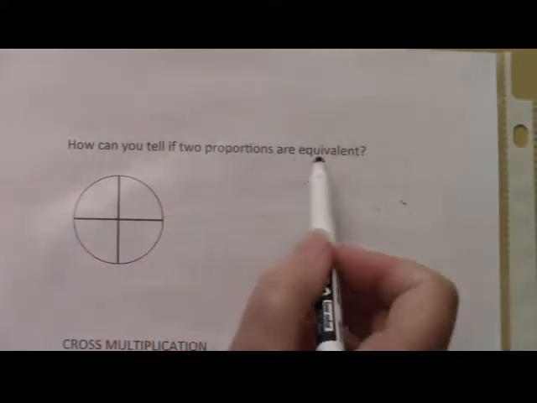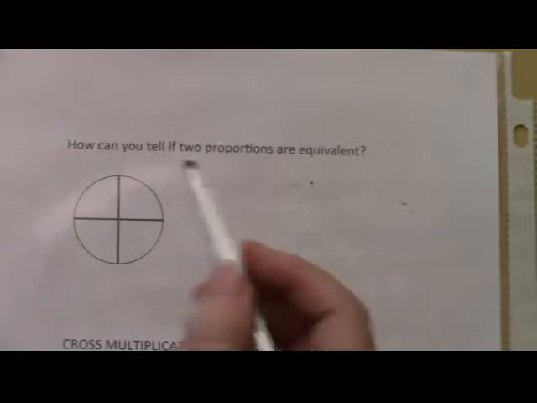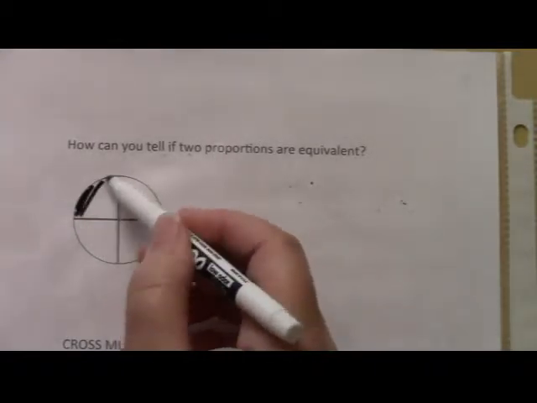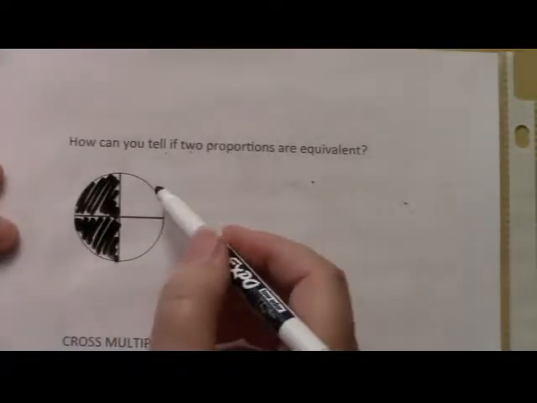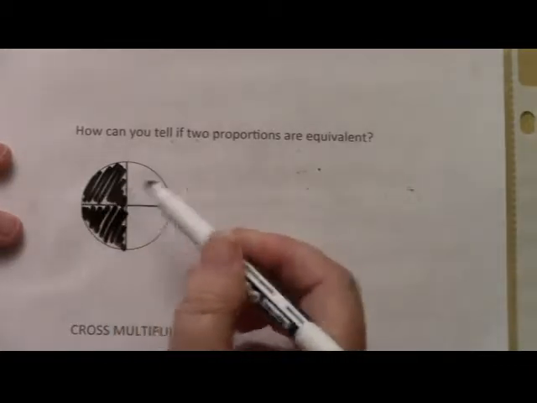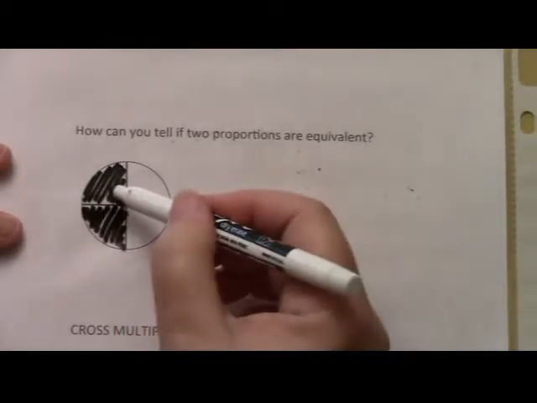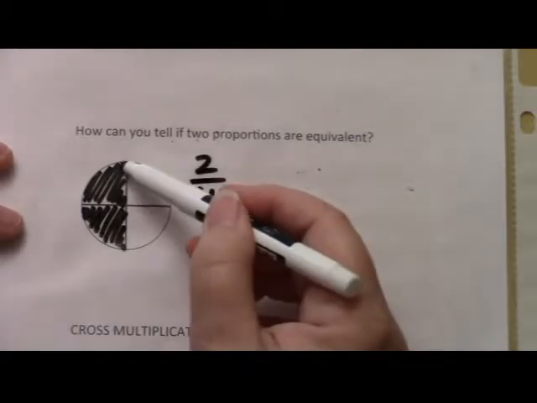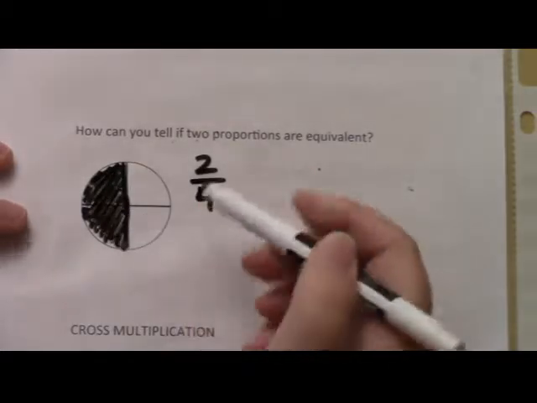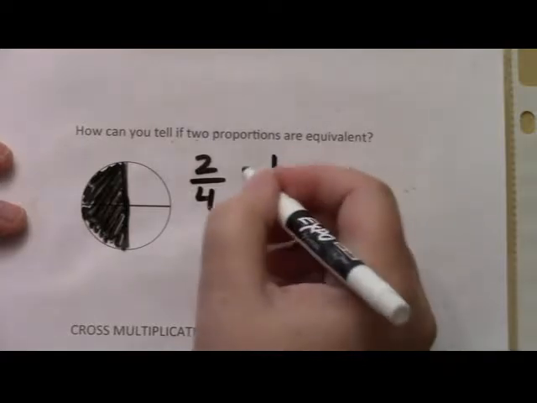How can you tell if two proportions are equivalent? Now, equivalent is just another word for equals. If something is equivalent to something else, it is equal to it. So how can you tell if two proportions are equivalent? Well, what if I were to shade this much of the circle? If we remember our basic fractions, we have one whole and it was cut up into 4 pieces and I shaded 2 out of 4. 2 to 4. But can you also see that that is half of the circle or 1 out of 2?